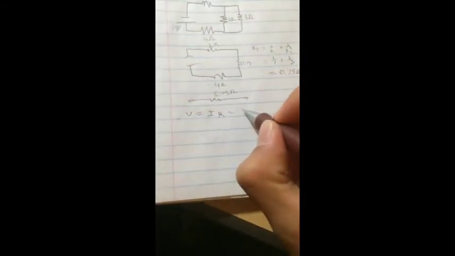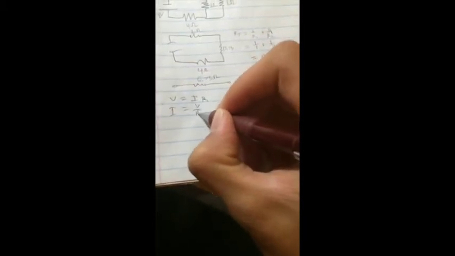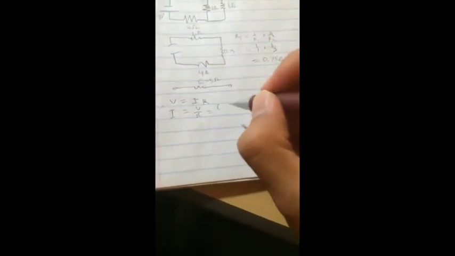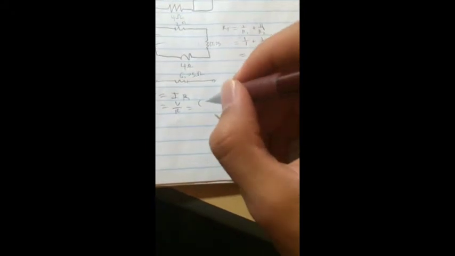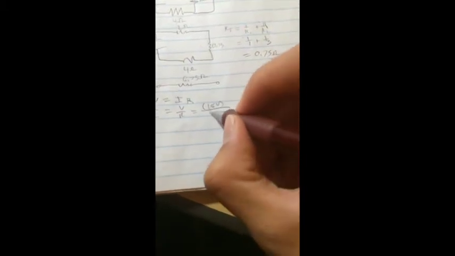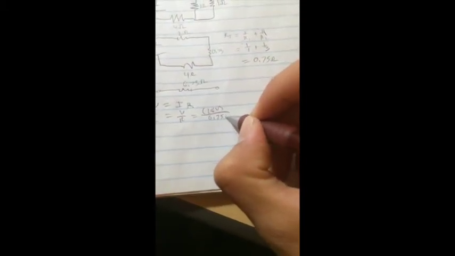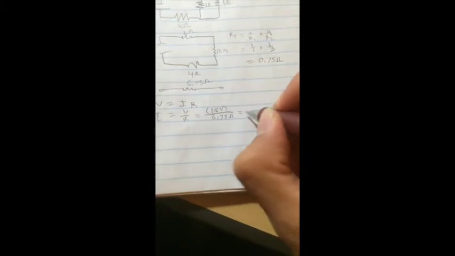So plug that in, and you need to find I. To isolate I, it's just I equals V over R, which is 18 volts, as shown up here, over the resistance, which is 6.75 ohms. Put that in the calculator, and you will get about 2.7 amps.